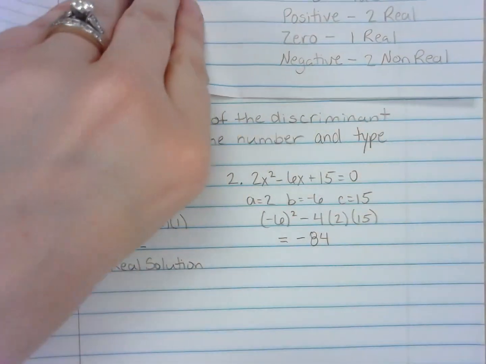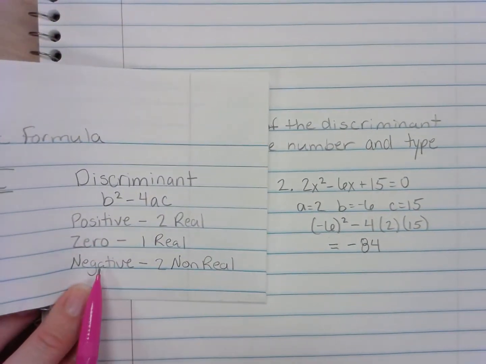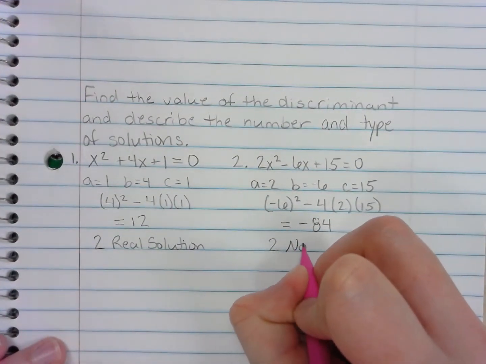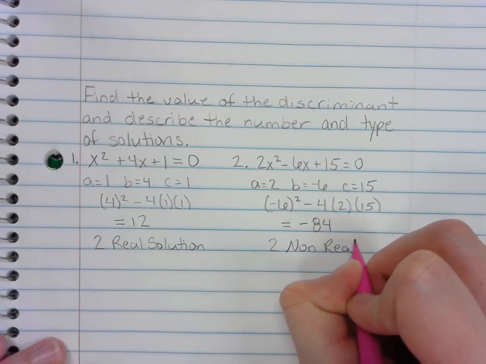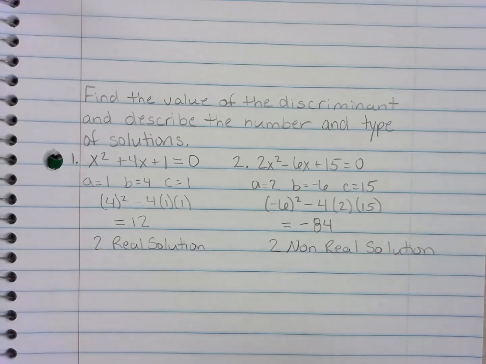Because the discriminant comes out to be a negative number, we will have two non-real solutions, which means it would produce imaginary solutions. You could go further with the quadratic formula. We will do that in future examples.